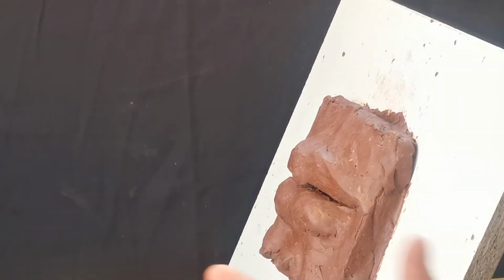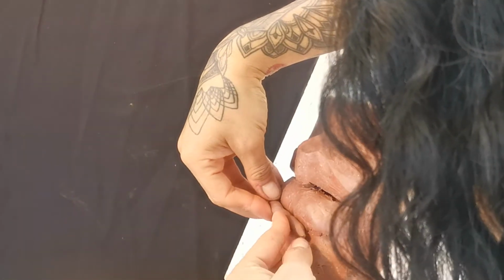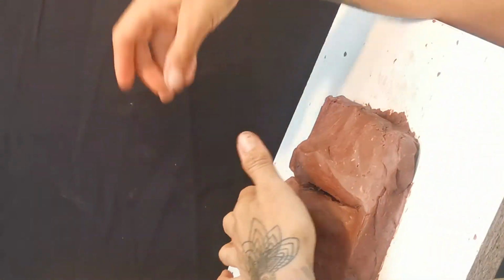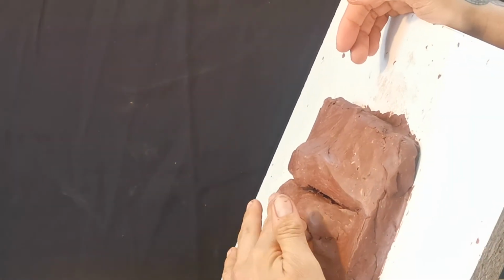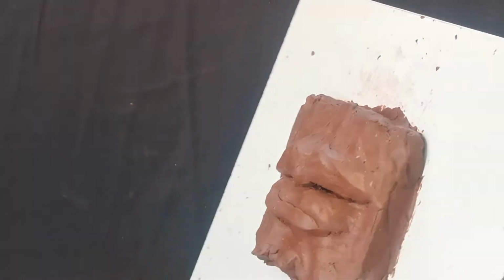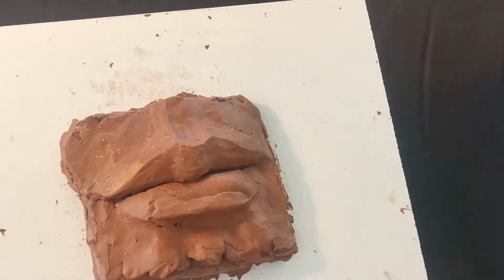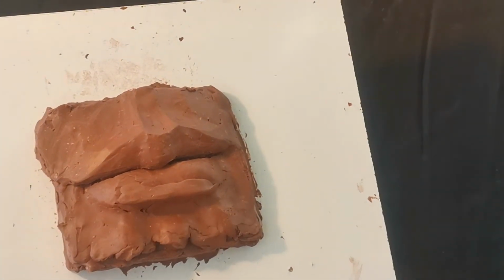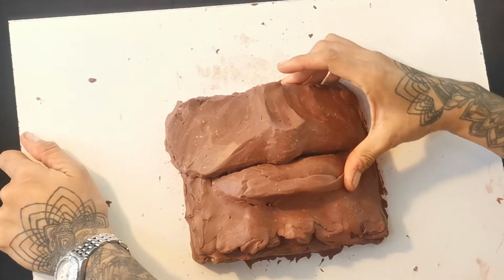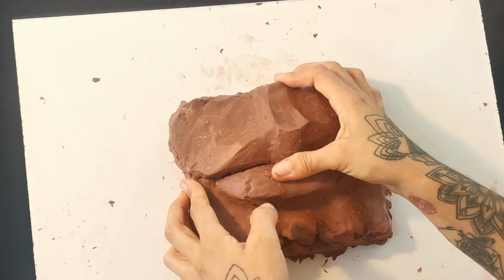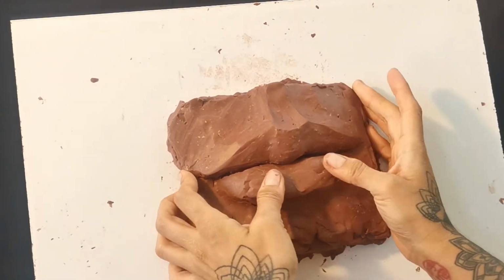Not too thick. Let me see. Something similar. Okay, I'm going to put this, but I can go even less if I want to. I think that I might have to. Let me just look from the top. Okay. So I need to keep the shape that I was working on earlier.